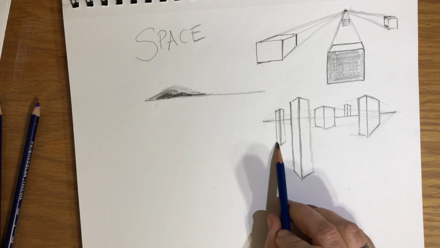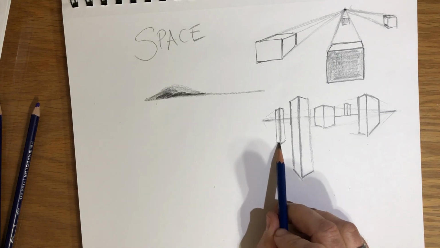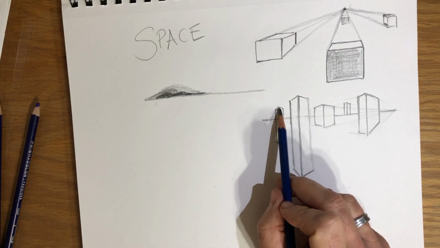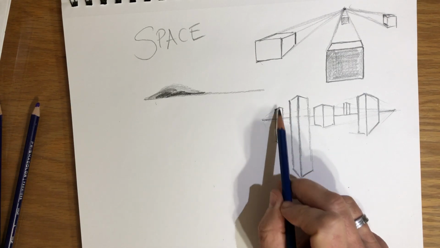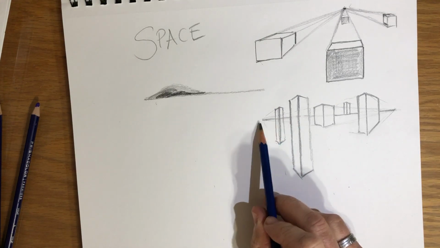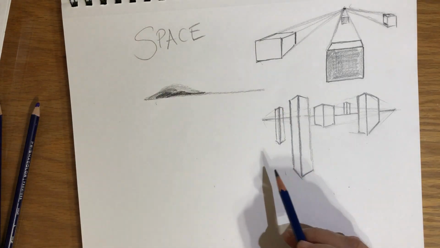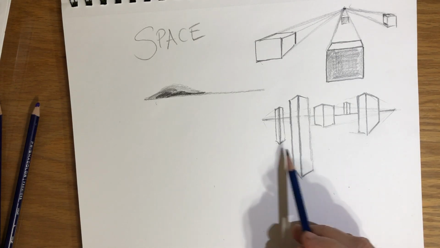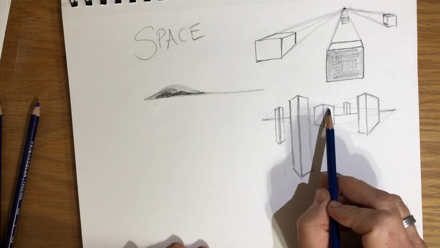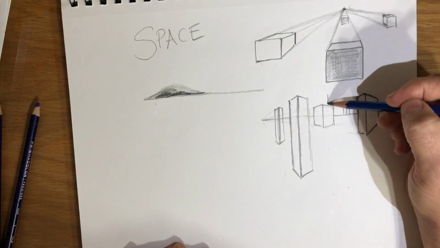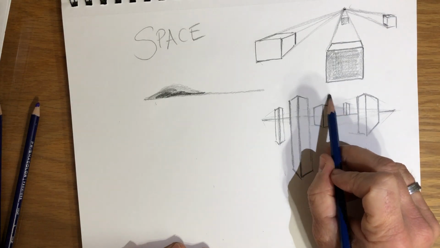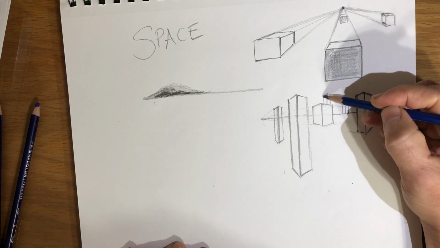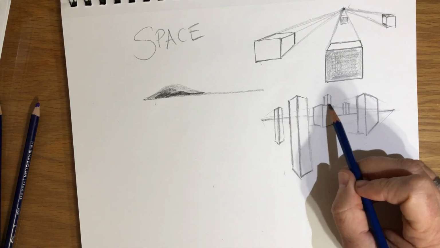Placement: this is higher up, it's closer to the horizon line. The bottom is closer to the horizon line. In this case, the top is lower and the bottom is higher, that's when the horizon line is in between. So that's size and placement. And then overlapping is if you put something behind something else. So maybe there's another building back behind this one. Make it small. So now you've got size and placement and overlapping all happening.